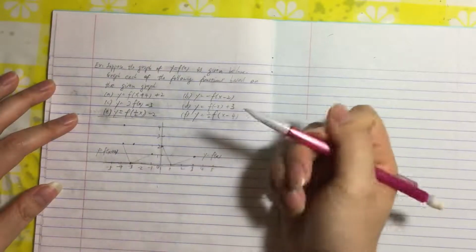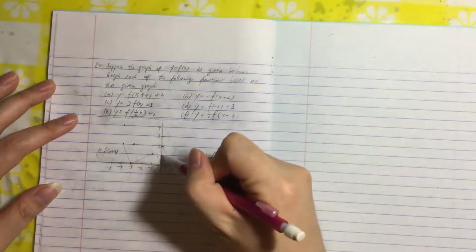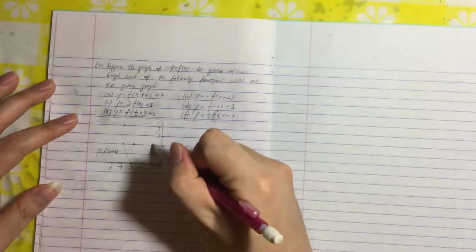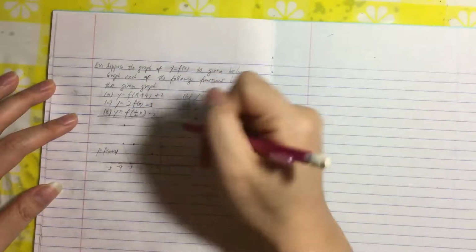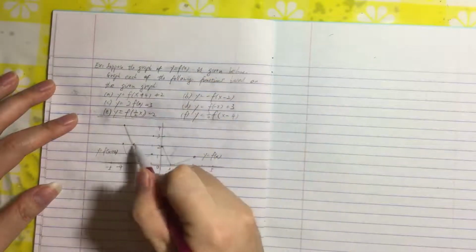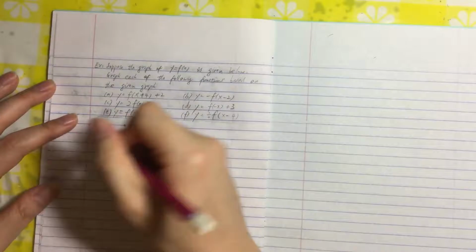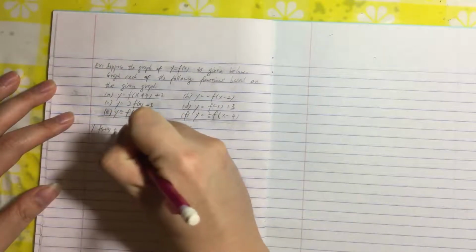And then for the third point, the y coordinate is 1. If I shift it 2 units upward, it becomes 3. Then connect these 3 points, we can make a graph. So that's the graph y equal to f of x plus 4, then plus 2.